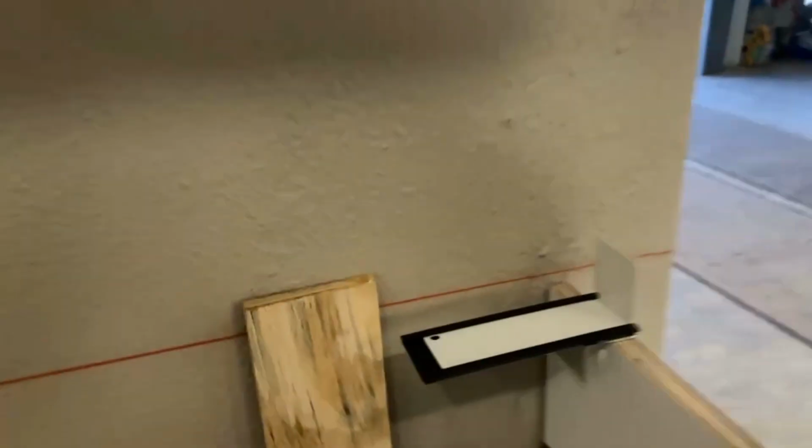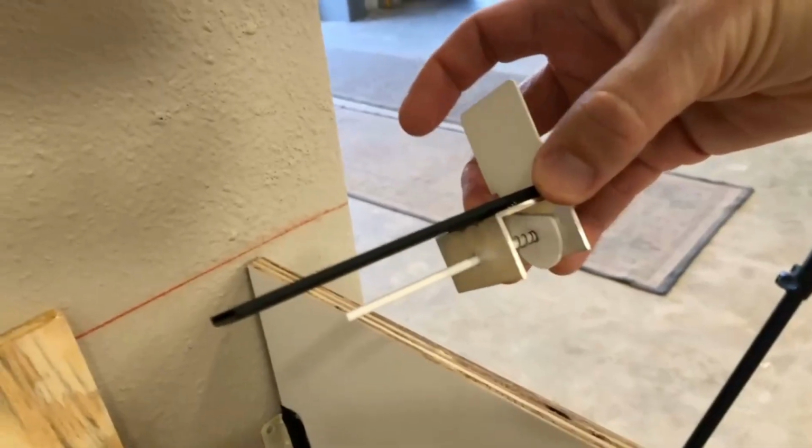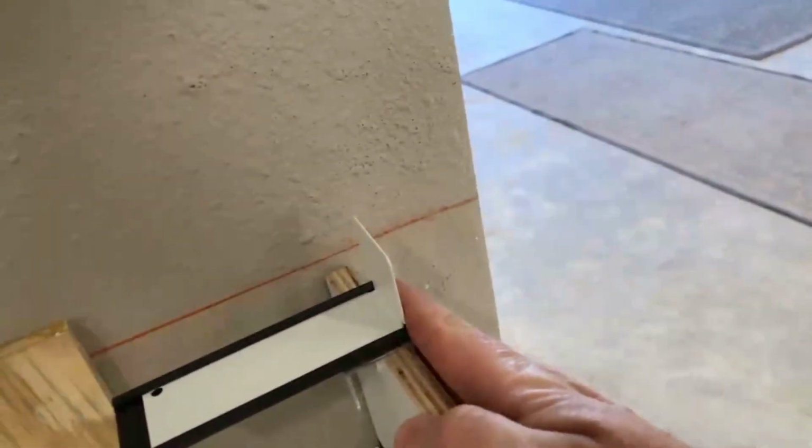Another style target that's convenient to use is I have this little spring. Sorry, I need another hand here, right? I have this spring clamp. I can just clamp it on like so and make sure this L target is lined up with our edge, right?